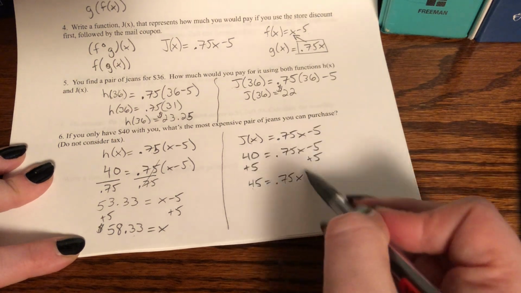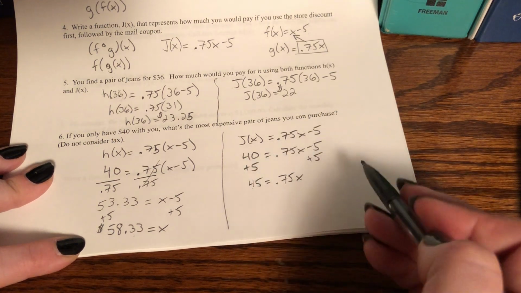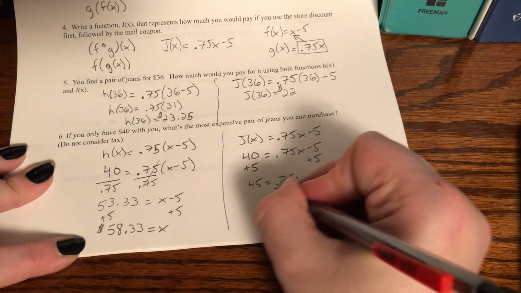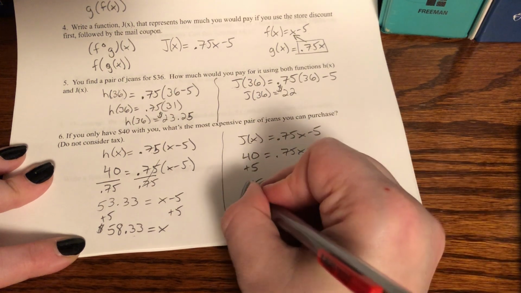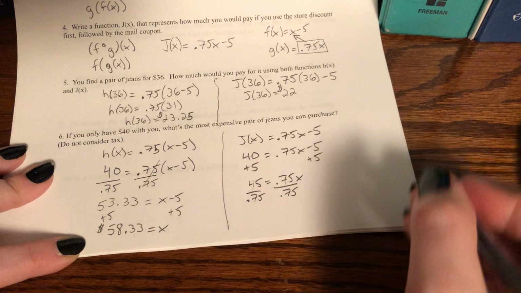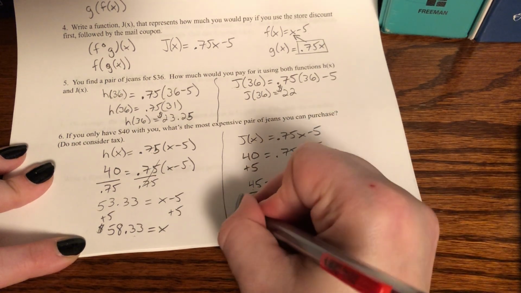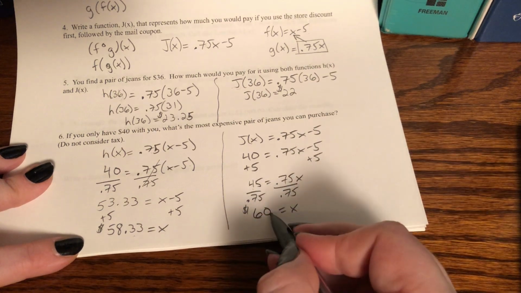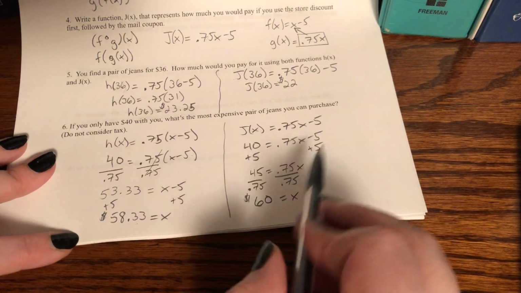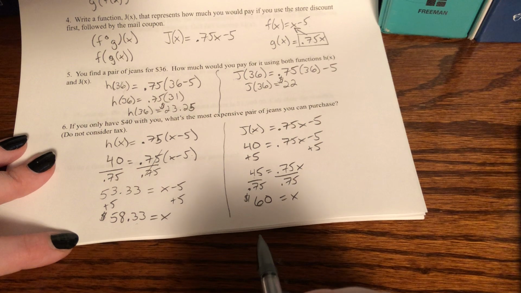So I have 45 equals 0.75x when I simplify that out. And now I can divide by my 0.75. When I complete that, I get x equals 60, so $60 is the most that I could actually afford for a pair of jeans with all of the discounts that I would get.